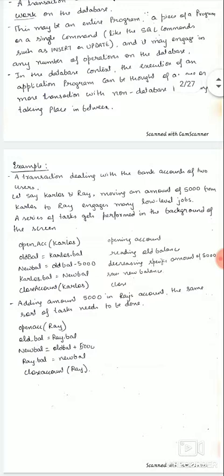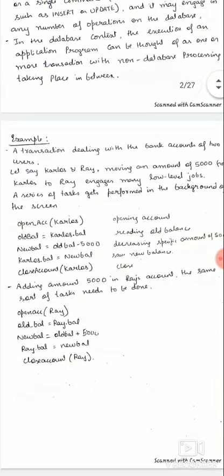For example, consider a transaction dealing with a bank account. Suppose there are two people, Carlos and Ray. Here the example we are showing is that we are going to transfer 5,000 from Carlos's account to Ray's account. That means 5,000 is being transferred from Carlos's account to Ray's account. These are the set of instructions it undergoes.